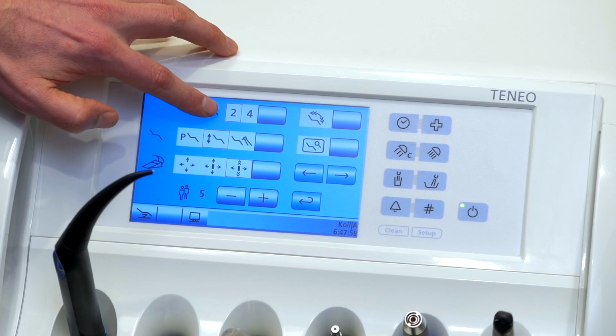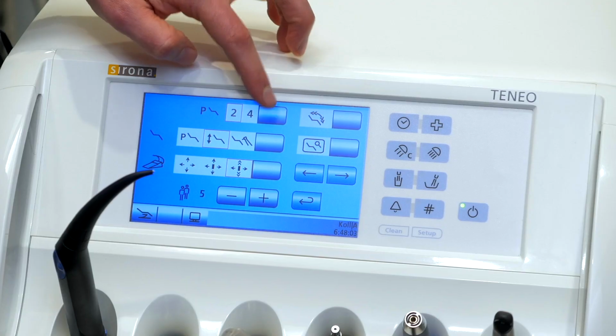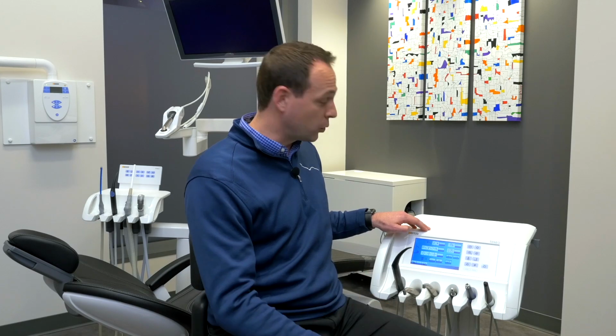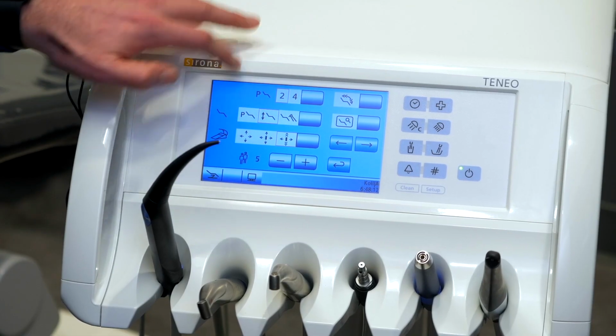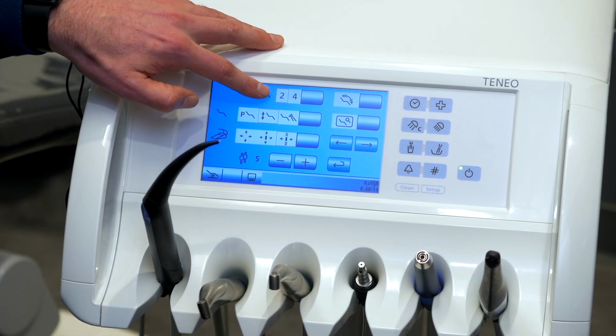In the upper left, you have the number of preset positions. So if I have this on 2, I have S, 0, 1, and 2 available. If I set this on 4, I have S, 0, 1, 2, 3, and 4. That gives me 6 total settings. The most common is going to have that set on 2.